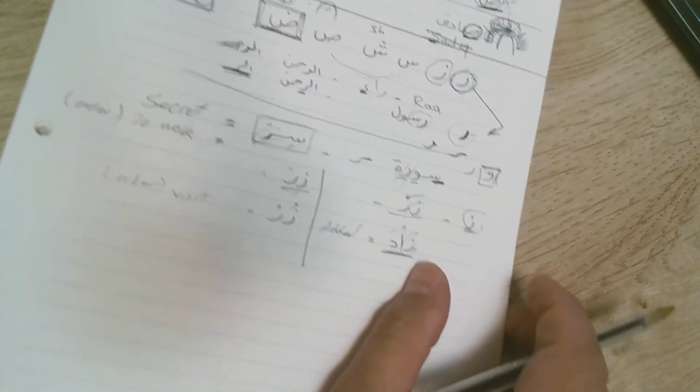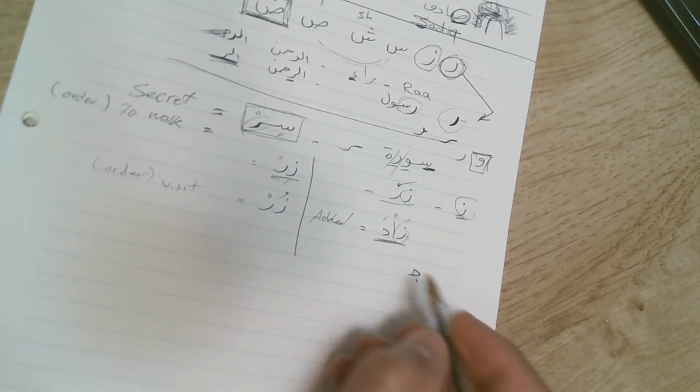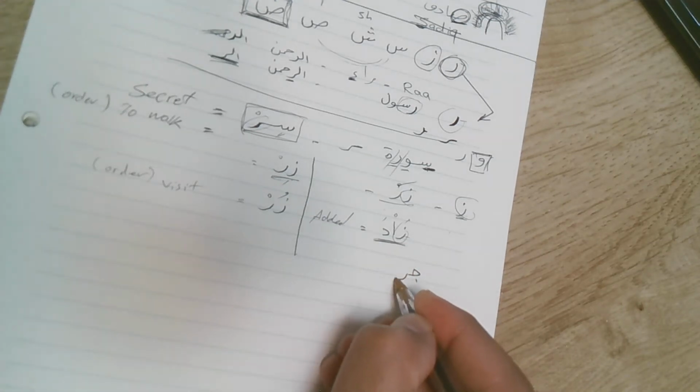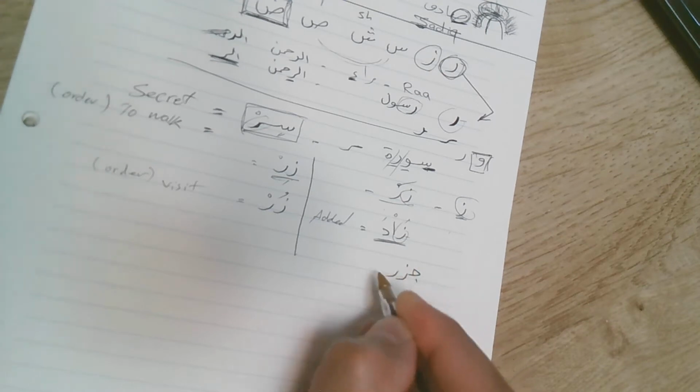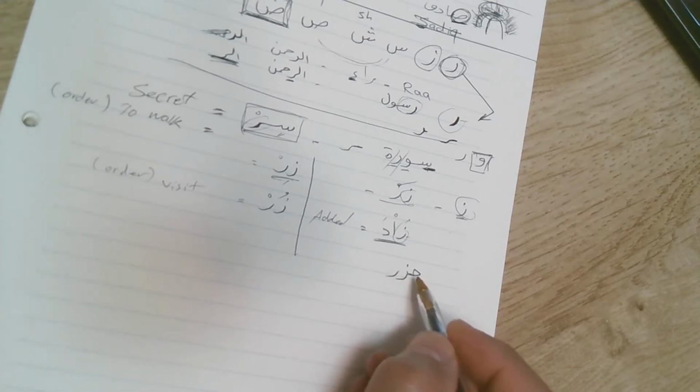It's going to be jazar. Look at that. So we took the jim before, zai, and then ra. This is in the middle, connected, because jim can be connected with something after it. Jazar, this is carrot.